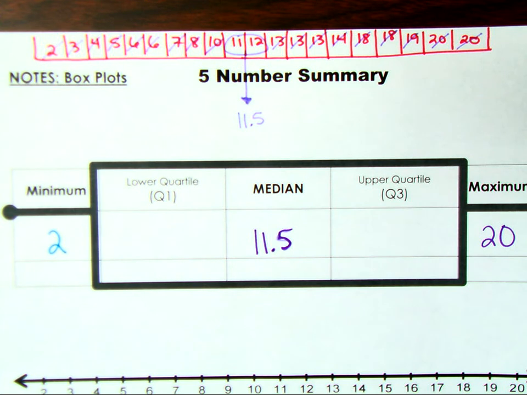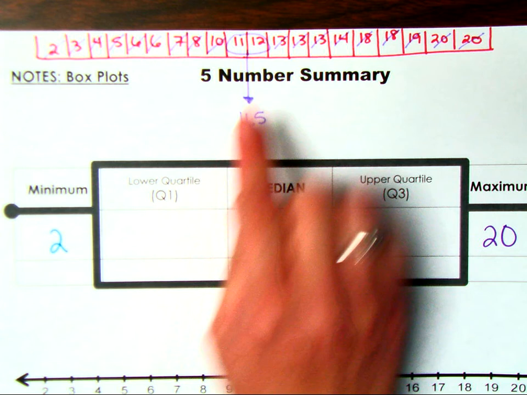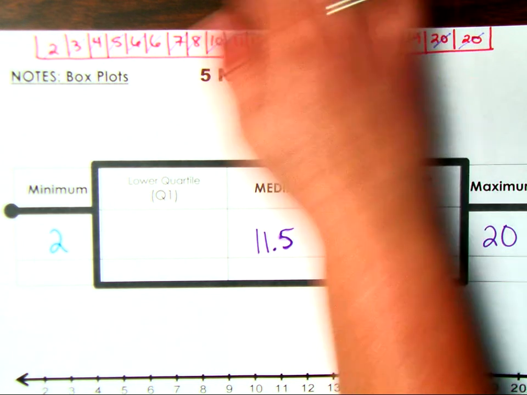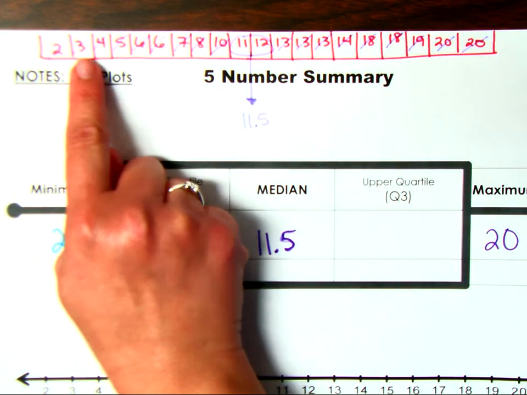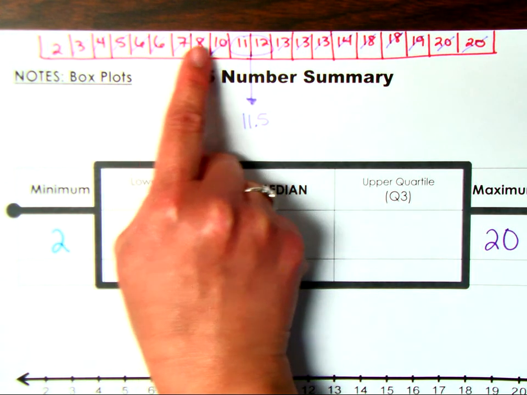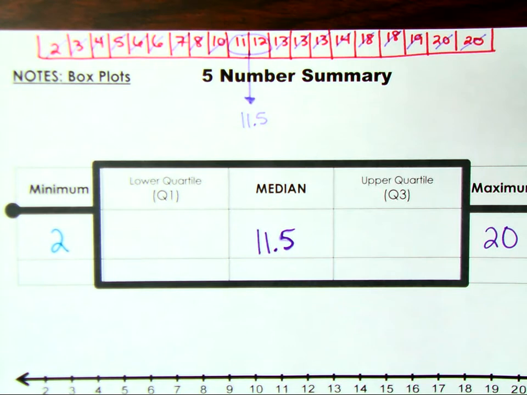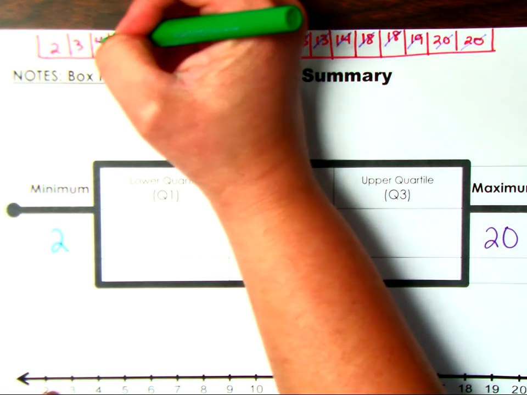So we are going to break this up into quartiles. That means fourth of our data. If you think about it, this is half. So if I want a quarter of the whole data, I take the other half. So I have 1, 2, 3, 4, 5, 6, 7, 8, 9, 10, right? So what I'm going to do is break that up. So 1, 2, 3, 4, 5.